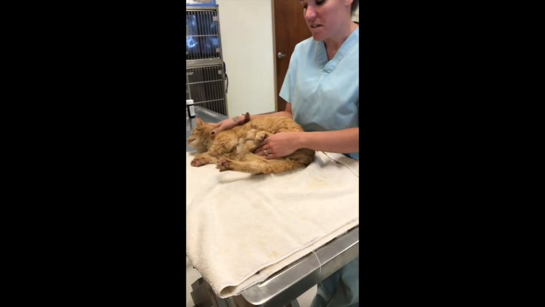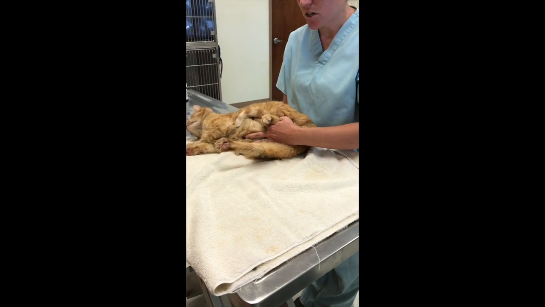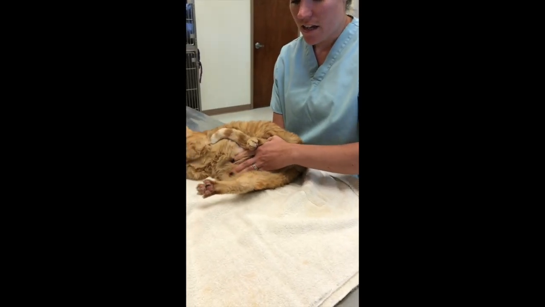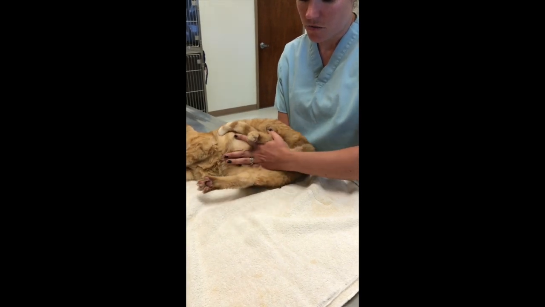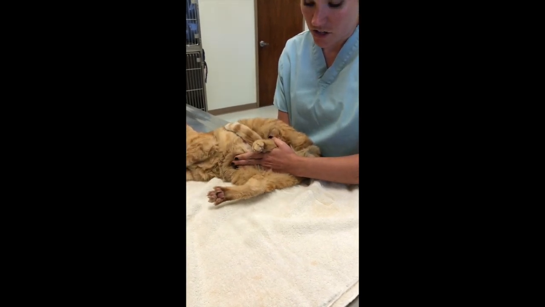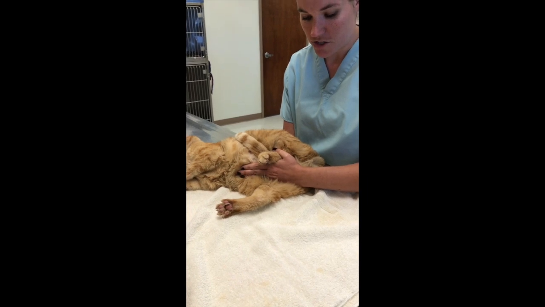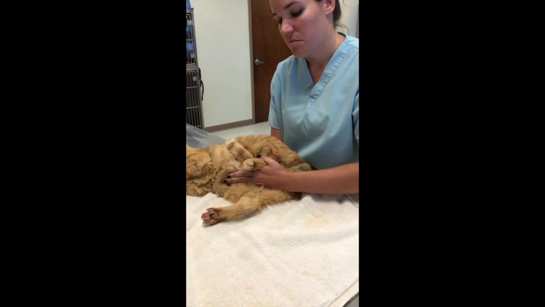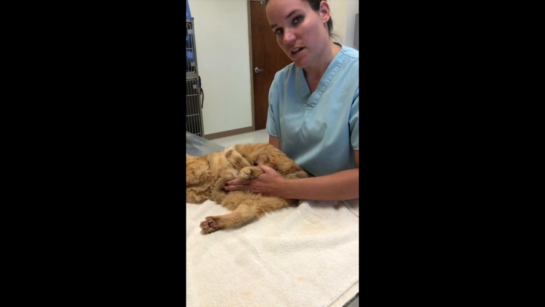So to draw from a saphenous vein in a cat, to hold off, you want to scruff the kitty and lay them on their side. The leg that is down, you're going to take your hand and, in a karate chop motion, put pressure to occlude the medial saphenous so that the person drawing the blood can access the vein.